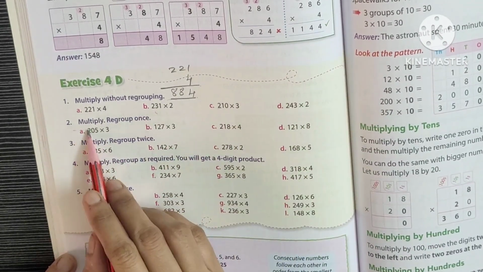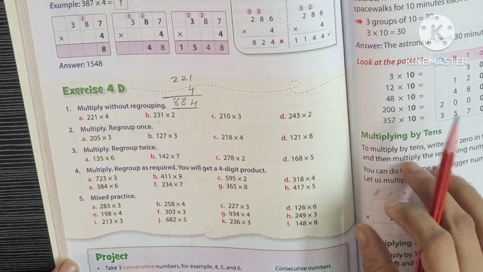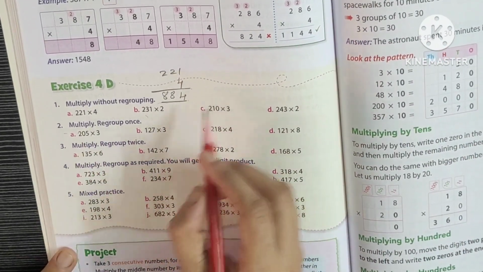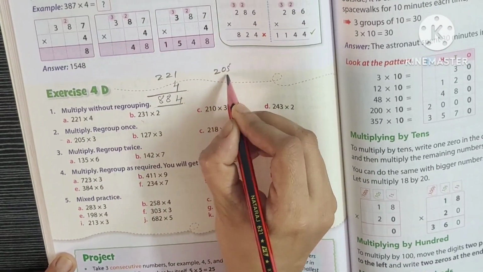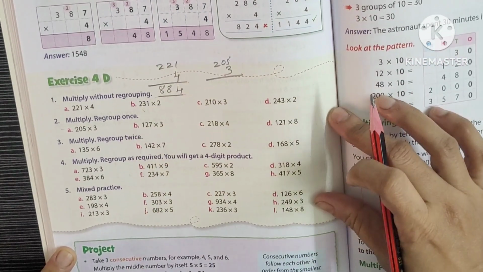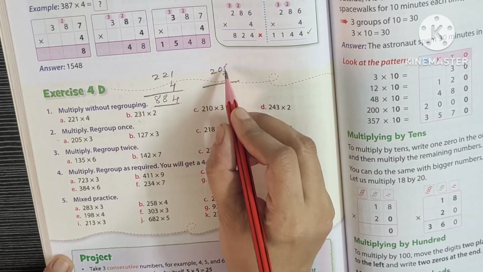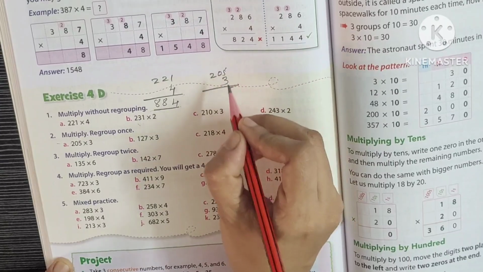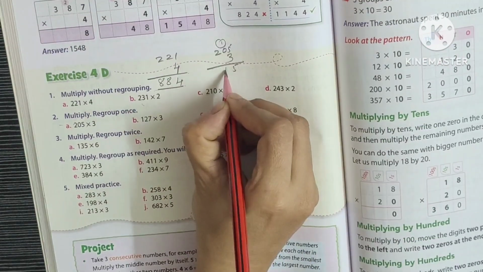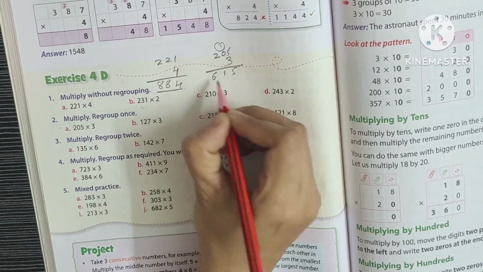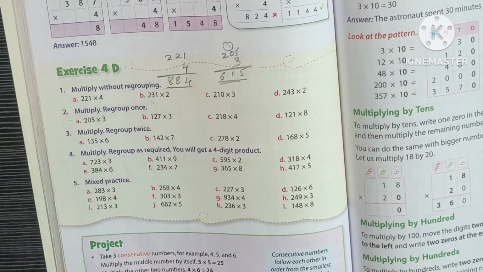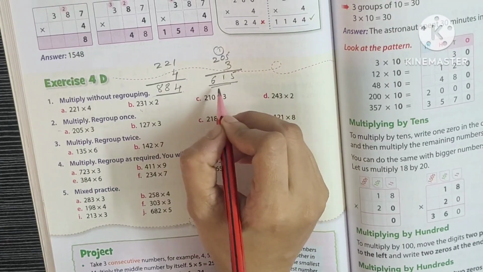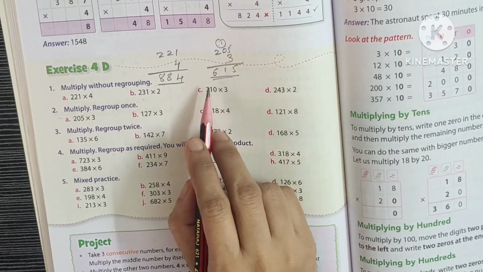Okay. Next, second, multiply, regroup once. 205 into 3. 5 threes are 15. Here 1, 6, 615. We have to keep the 1 here.